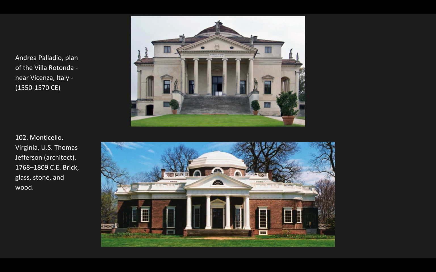Even though it's neoclassical in many of its features, as you can see, it's influenced by Palladio's Villa Rotunda, which of course is influenced by the Pantheon in Rome, originally by Hadrian and then Marcus Agrippa.